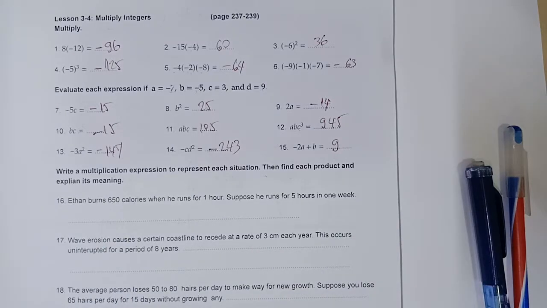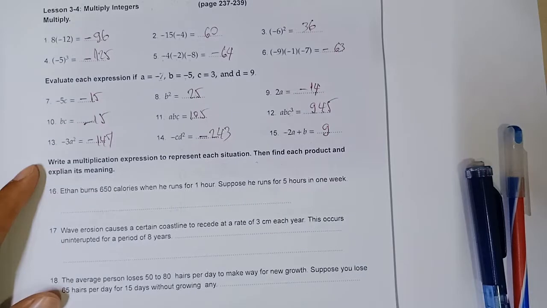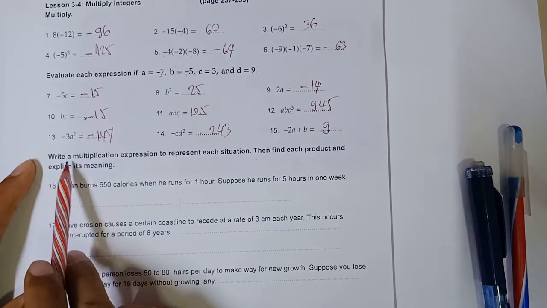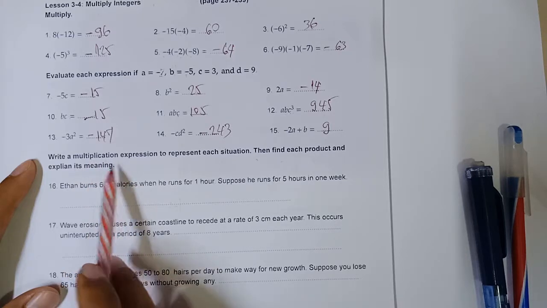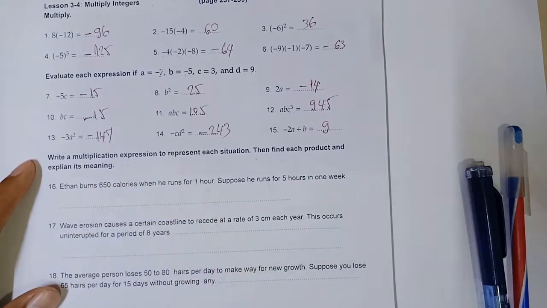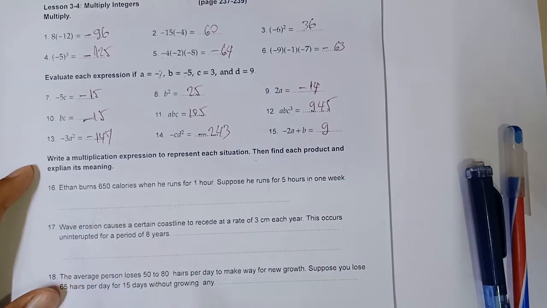Let's move on. Okay, let's look at this together. Number 16. Let me read the instruction first. Write the multiplication expression to represent each situation. Then find the products and explain its meaning.